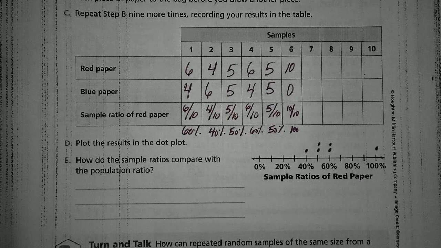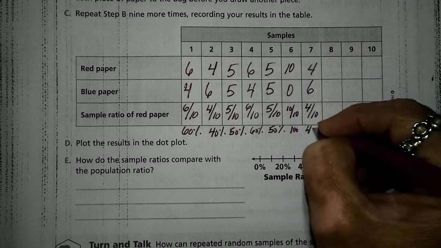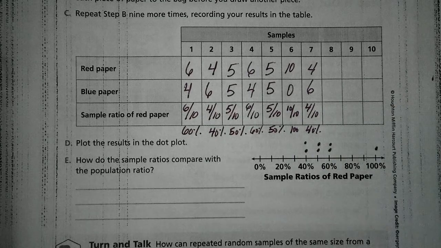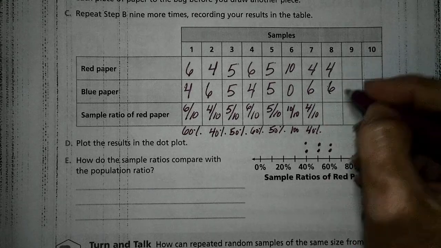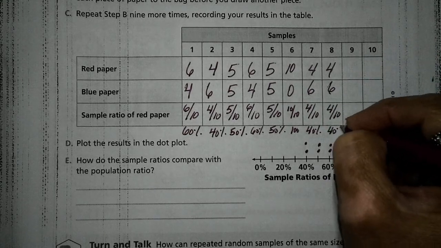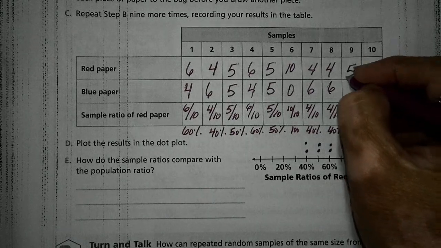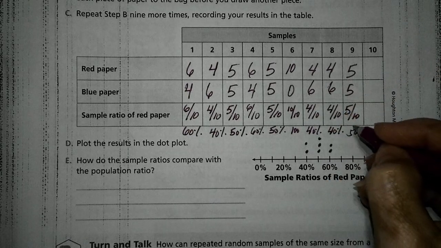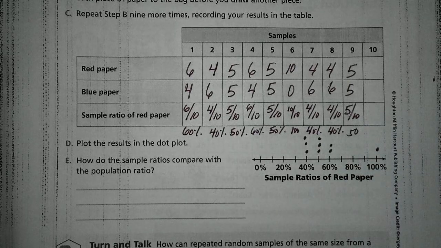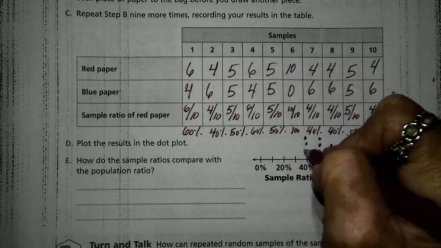Clear. Run trial. 4 to 6, so 4 to 10, 40%. Another 4 to 6. Clear. 5 to 5. All right, and I think I have one more left. Clear, run trial, 4 to 6, 4 to 10, 40%.